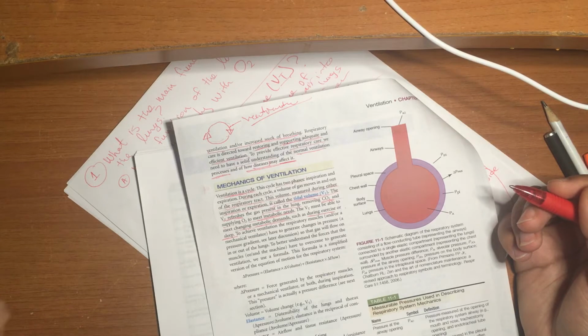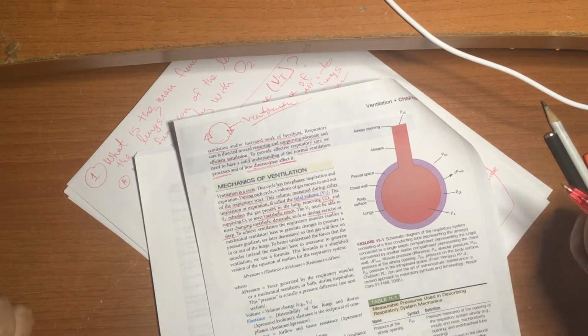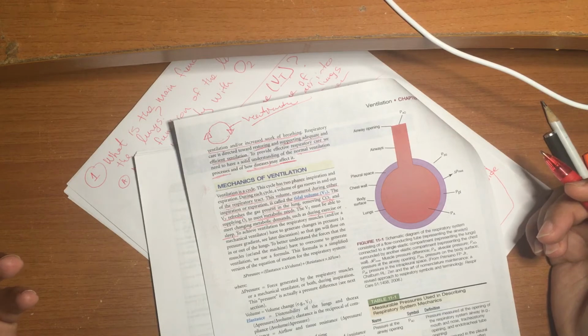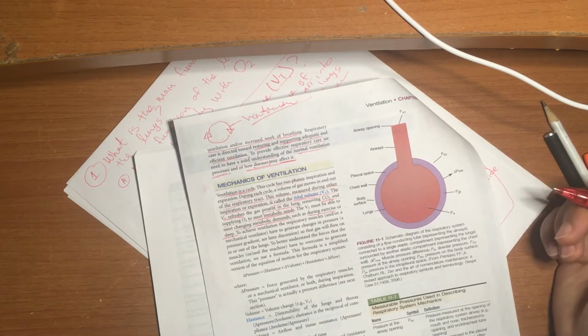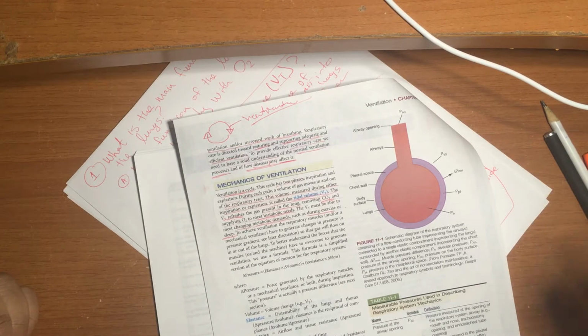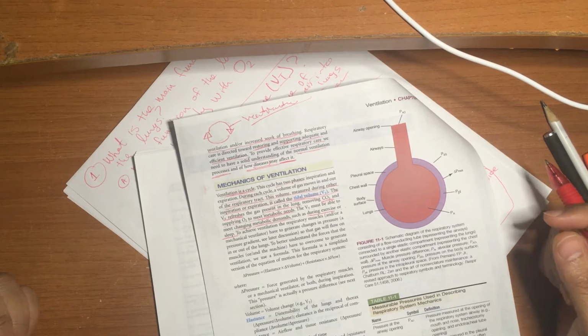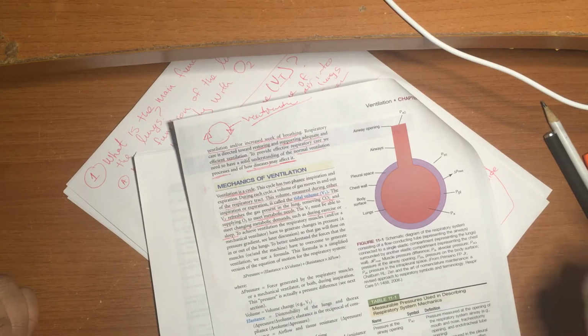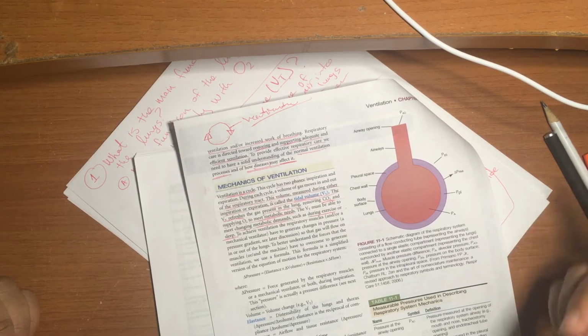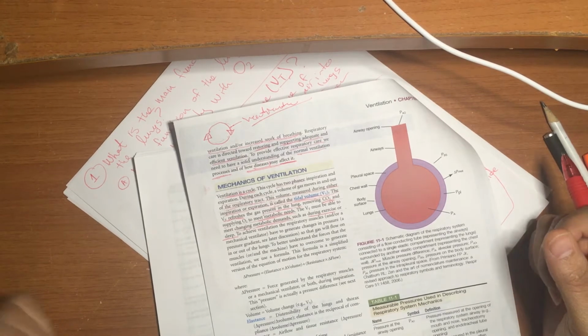If you are sick and breathing heavy, it's the same thing as exercise, because your metabolic needs are higher. So you need to take in more oxygen, and you want to get rid of the CO2 that is produced, because the metabolic activity in the body is high, so more CO2 is produced.